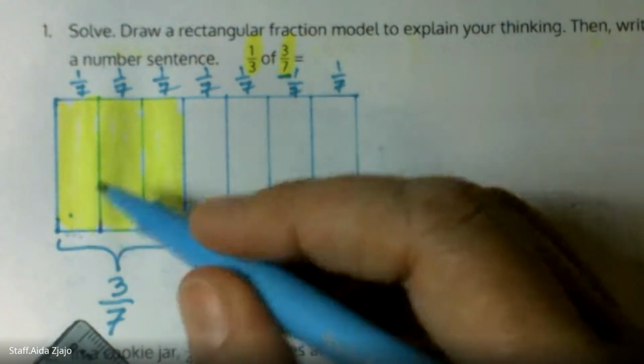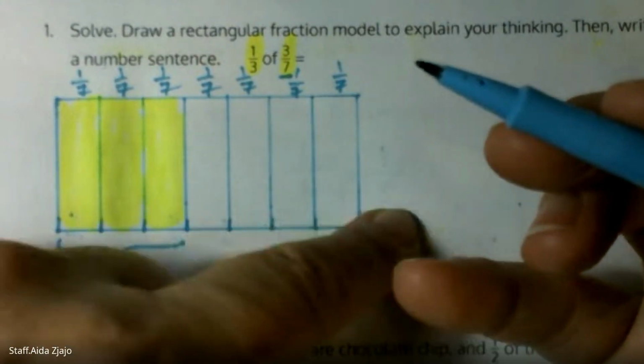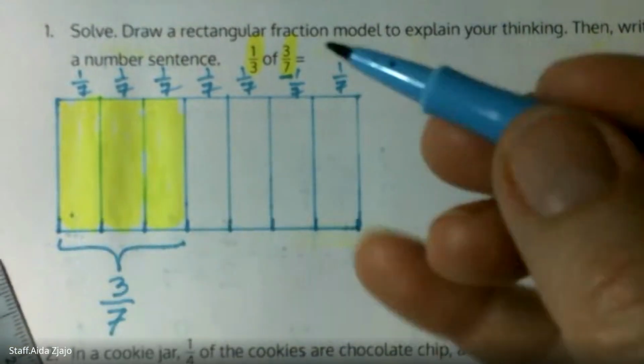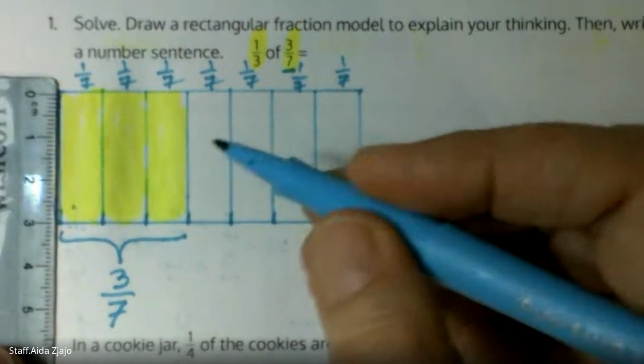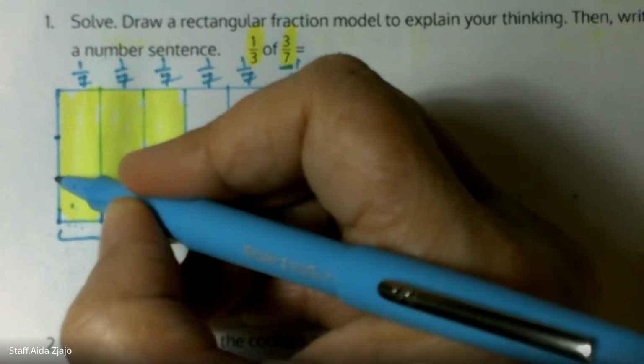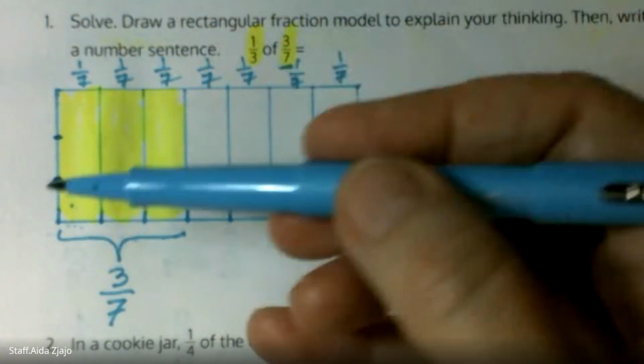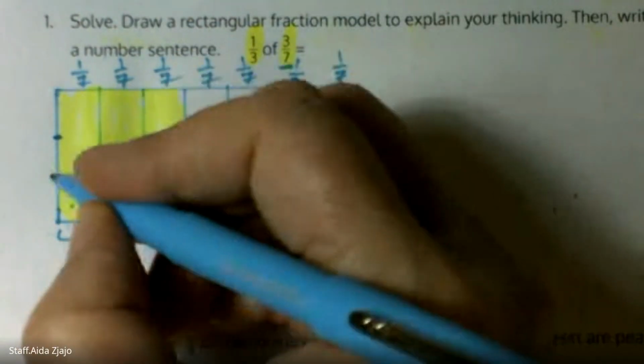So now I did the fractions vertically. Now I'm going to do 3 horizontally. If I need 3 pieces, I will need to draw 2 little dashes, because when you want 3 pieces, you need just 2 marks.